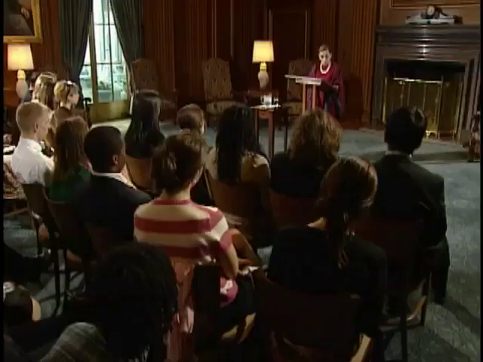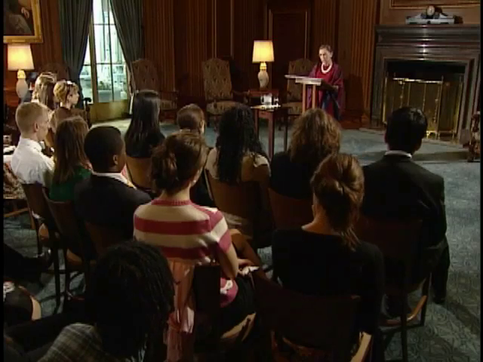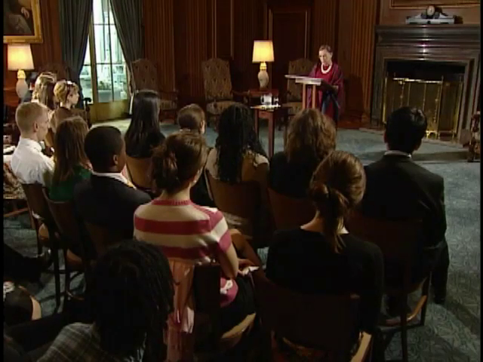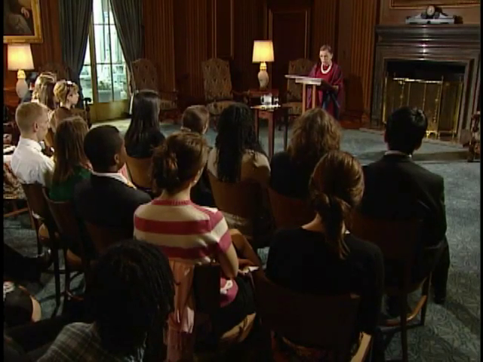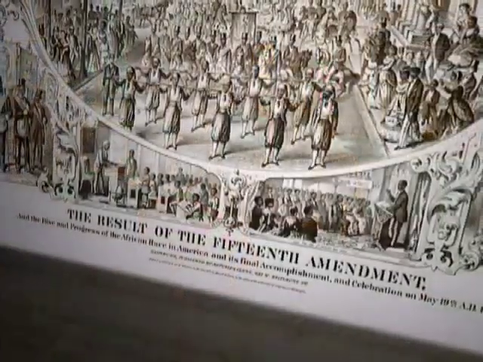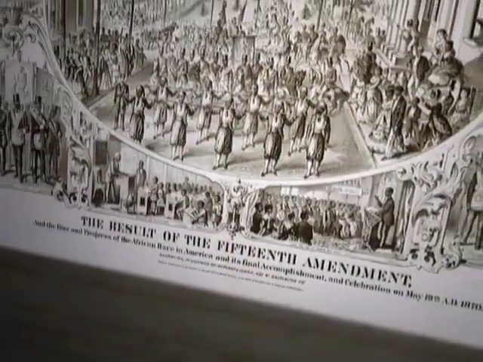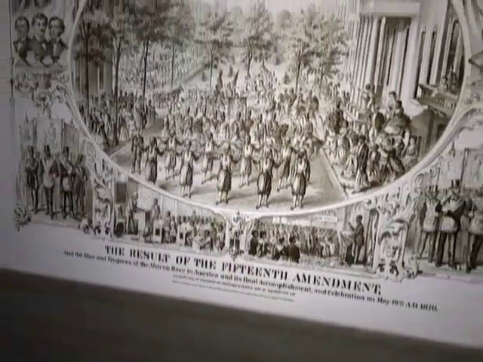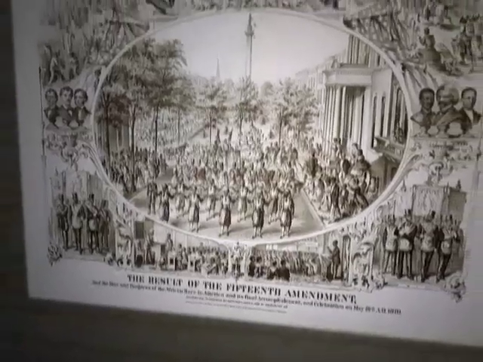The overriding purpose of the 14th Amendment was to say, people have inalienable rights regardless of their race, color, creed, religion. But race was the driving force of three amendments, the 13th, the 14th, and the 15th.